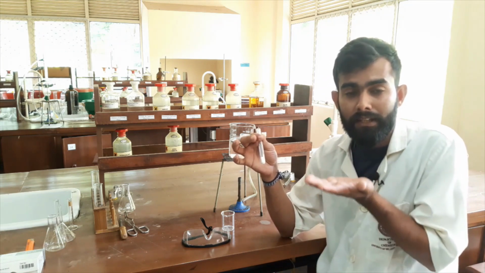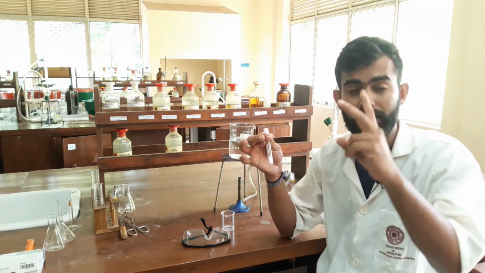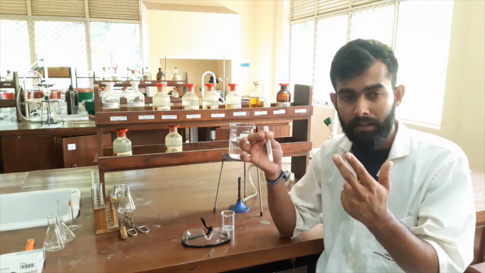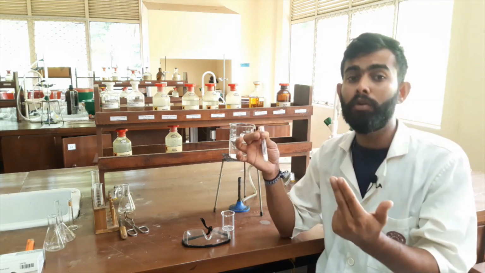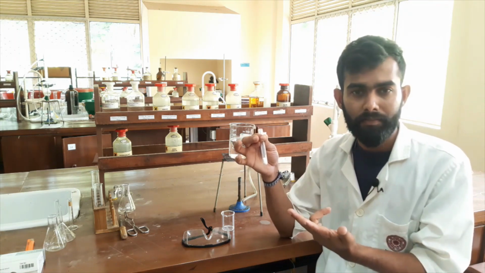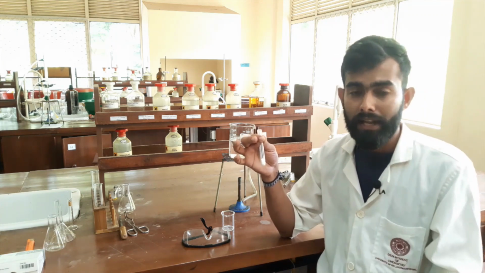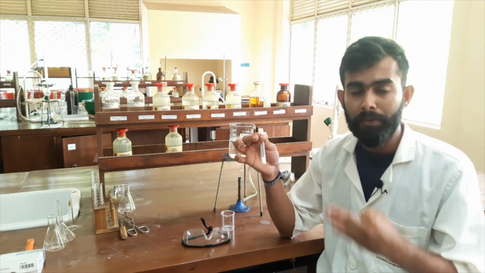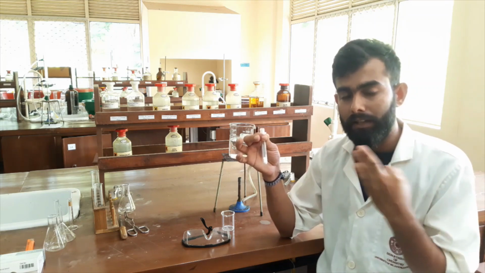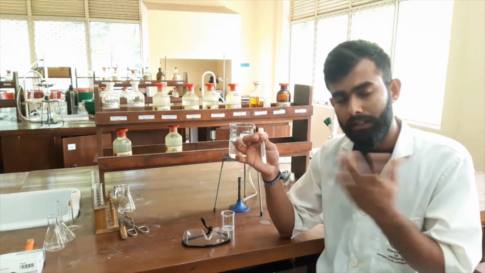When it's heated above room temperature, the solute should dissolve. That's the second characteristic feature. The third one, when it cools again to room temperature, the solute should reappear in crystal form. Those are the major 3 characteristic features that should be present in this recrystallization process.